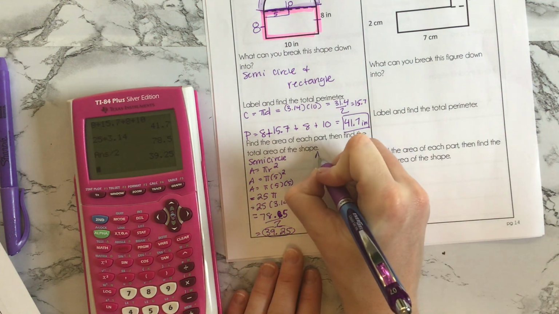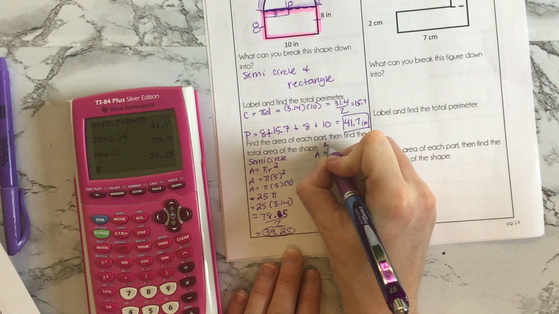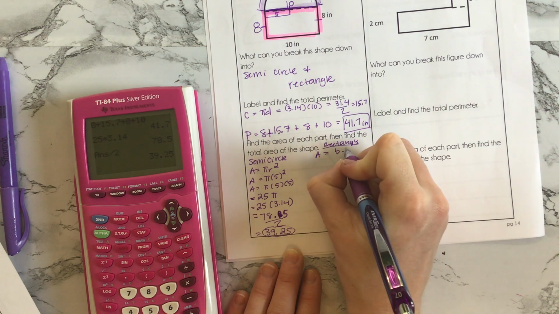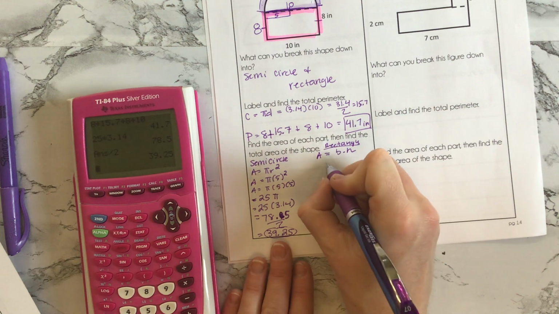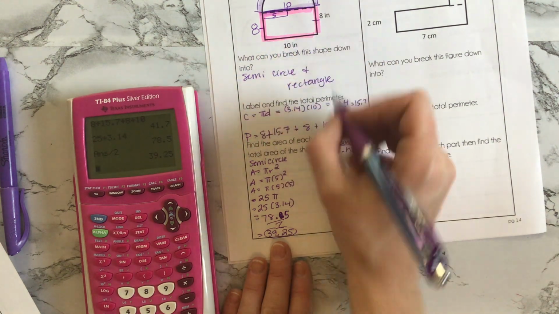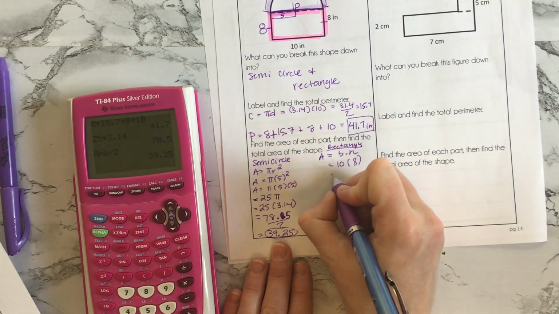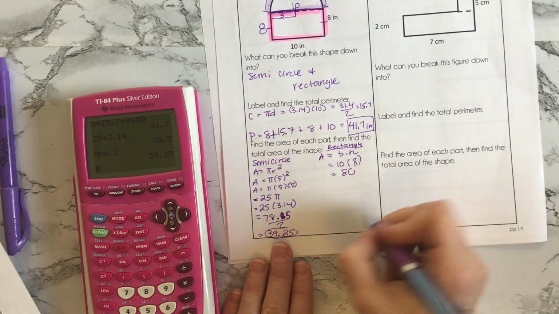The area for a rectangle is the base times the height, or the length times the width. My base is 10 times my height of 8, which is just 80.